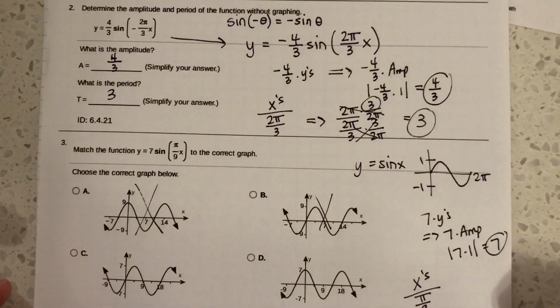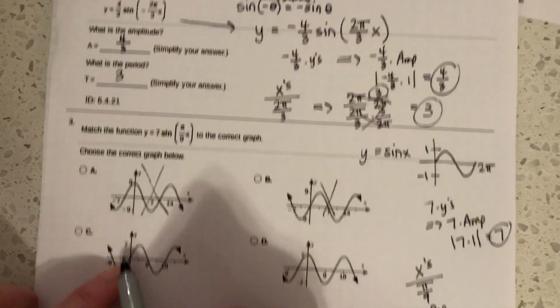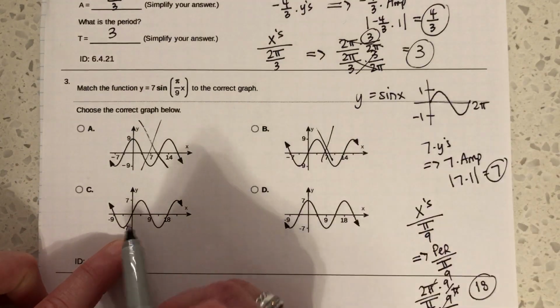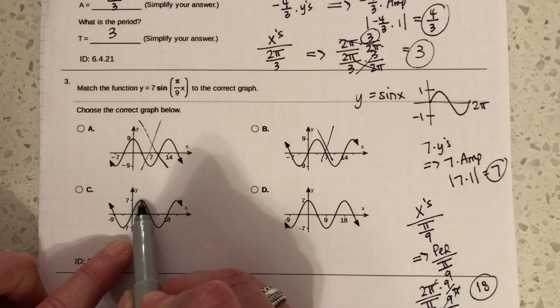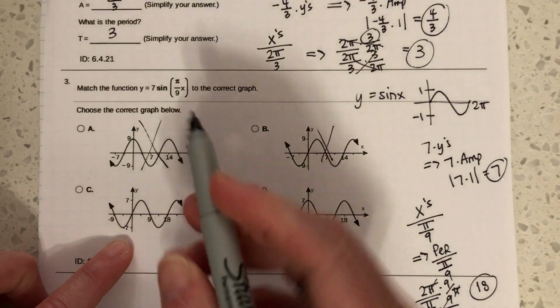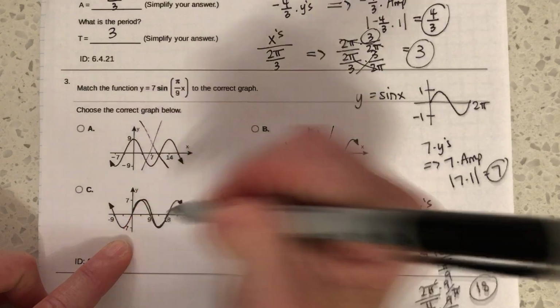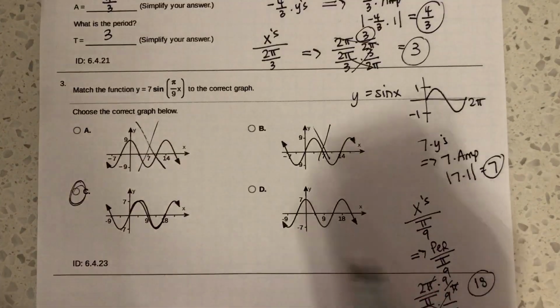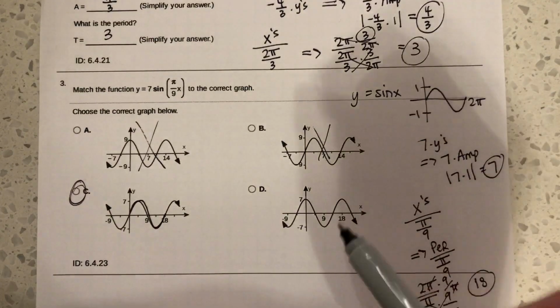So look, right, this one starts at 0, 0, so it could be a sine wave. It goes up to 7 and down to -7. It's got the correct amplitude, and it goes from 0 to 18 to create one sine wave. That's your graph right here. It's got to be C. And again, the dead giveaway here should have been, this is not a sine wave.